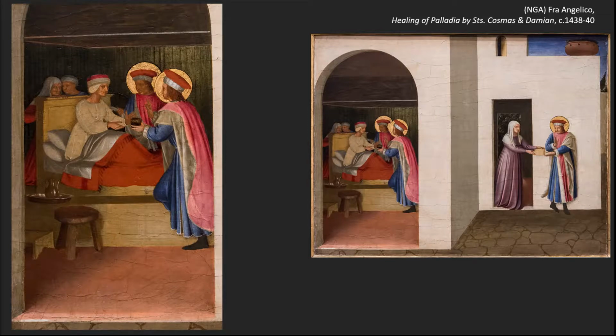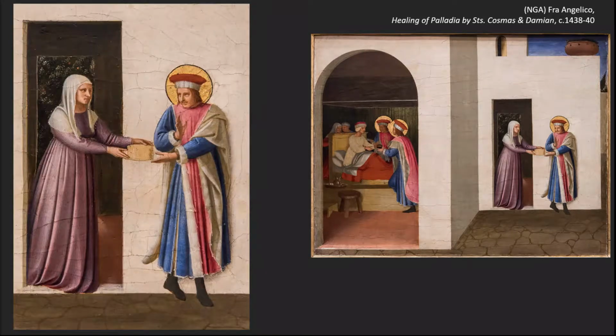And we see a second scene outside, right? Where one of the servants of Palladia is going to Cosmas, right? And insisting that he take money. And he's going, no, no, no. Yes, yes, yes, no. And he finally decides, I'll take it because it would be rude not to. Right? That idea of receiving a gift you don't want because it's rude if you say no. Right? You've seen this in like mafia movies. Right? You've got to take the gift.